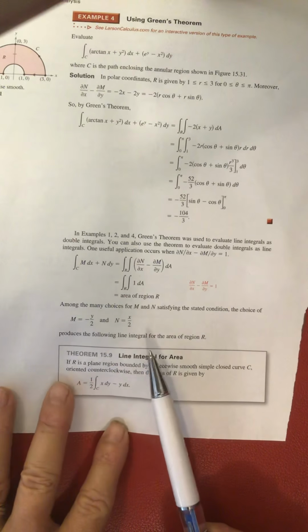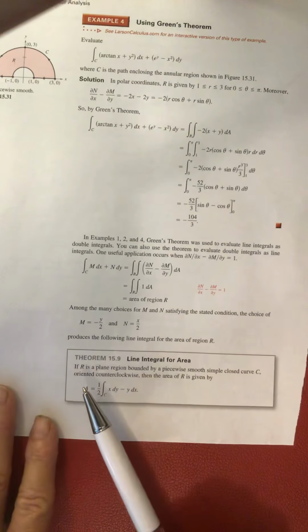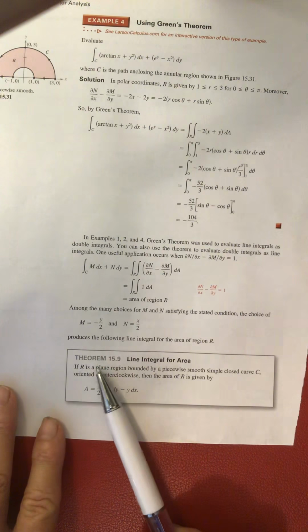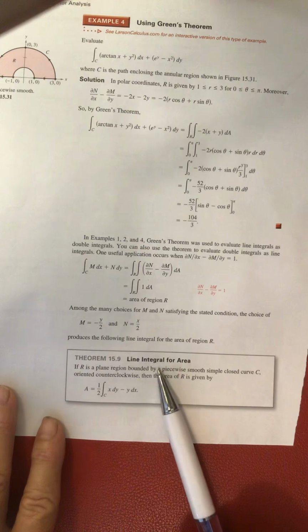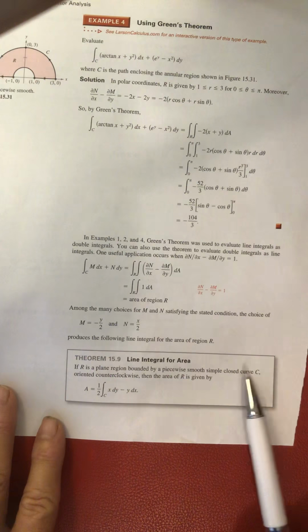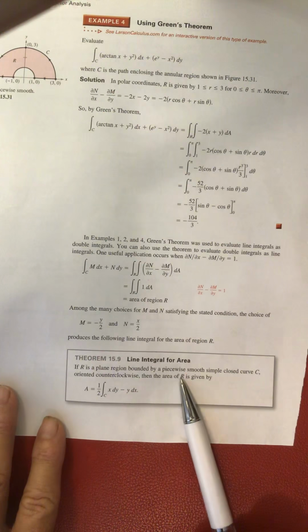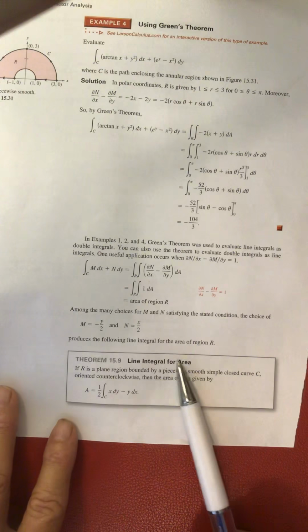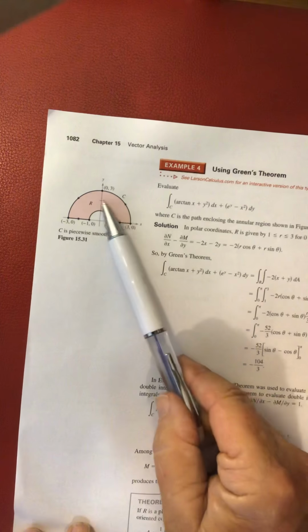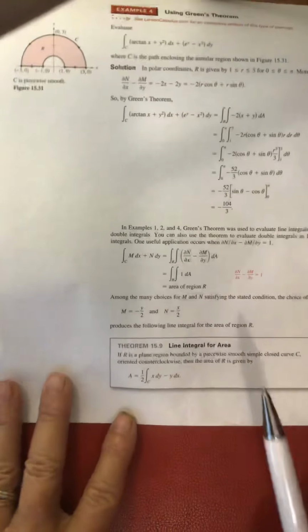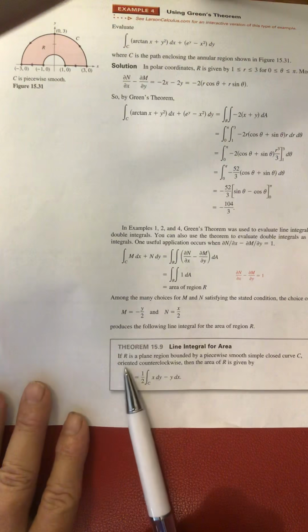Another theorem related to that is the area. If R is a plane region bounded by a piecewise smooth closed curve, oriented counterclockwise, then the area of this region can be found in a variety of ways, but here's one way.